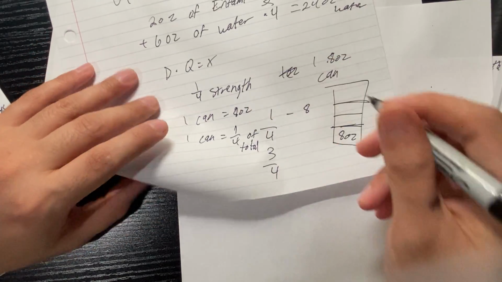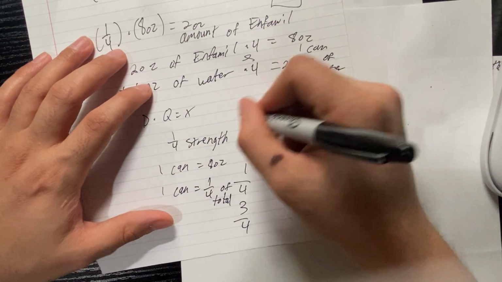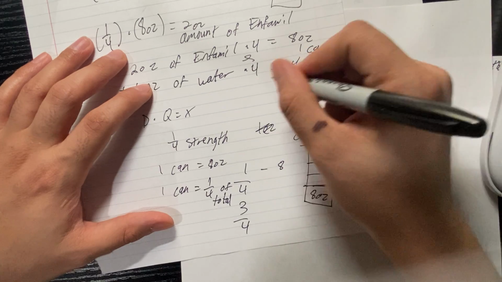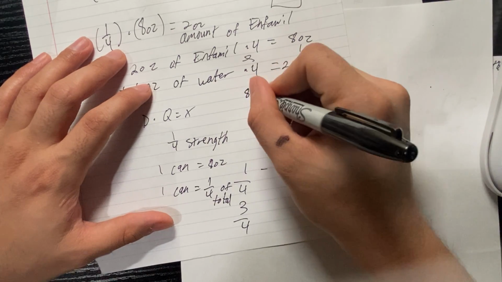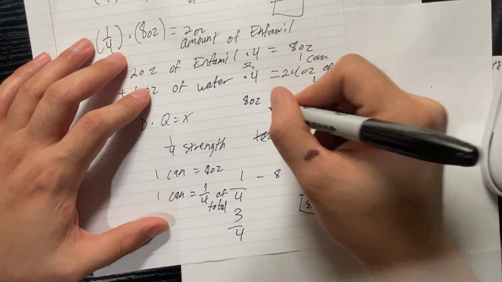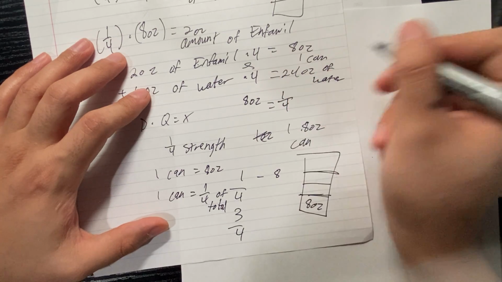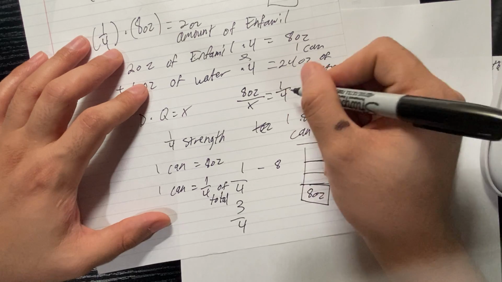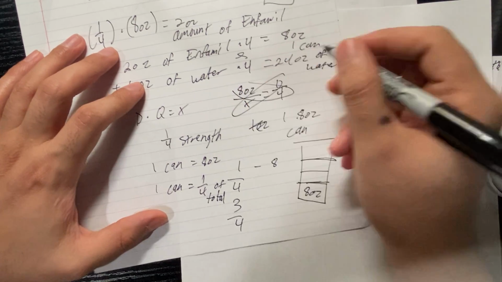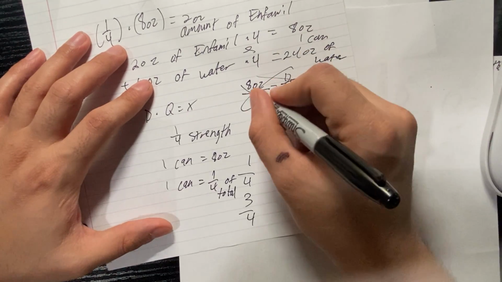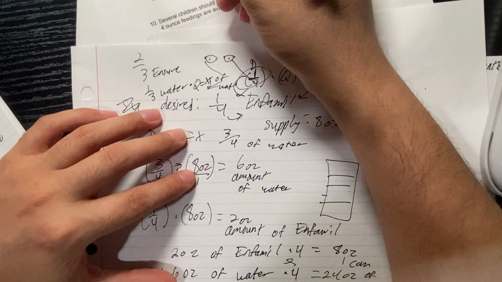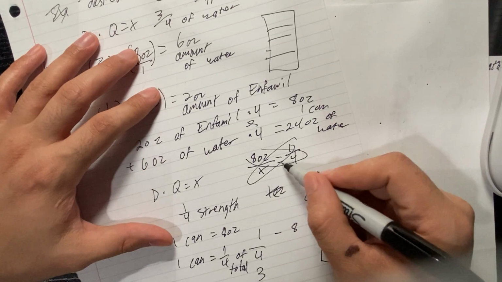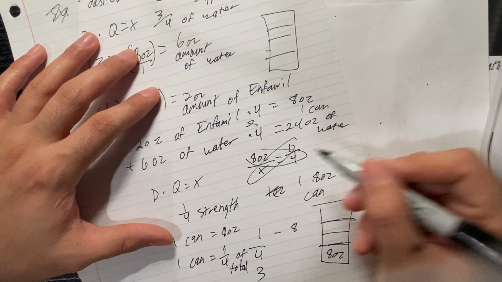If you want to set it up as a proportion or a ratio, and use cross-canceling, you would do 8 ounces, which would be 1/4, over X. How much is it total? If we know 8 ounces would be 1/4, what would be the remainder? How many ounces is there total?